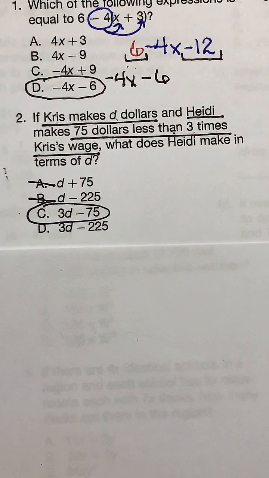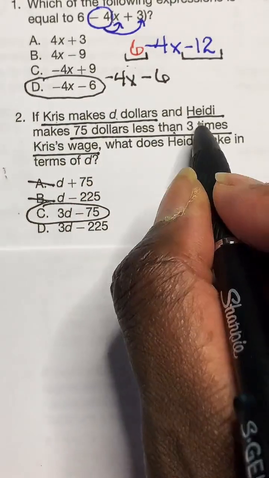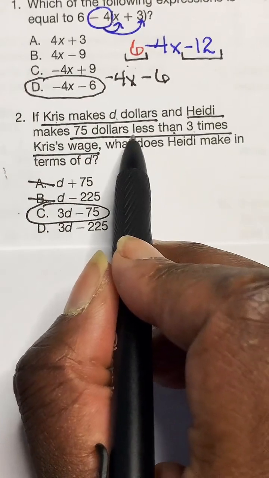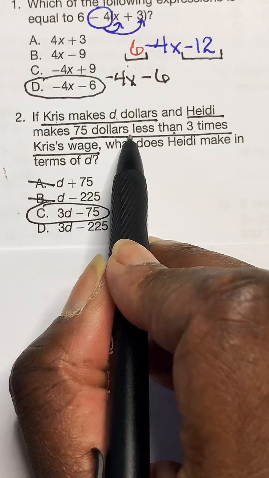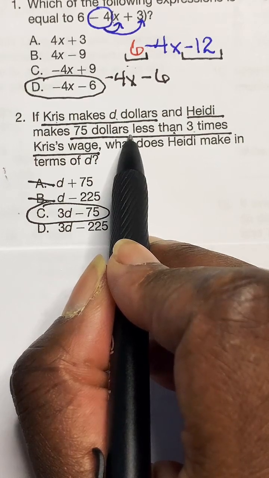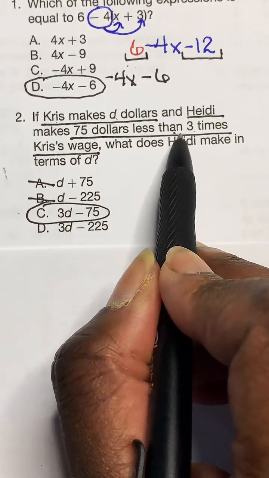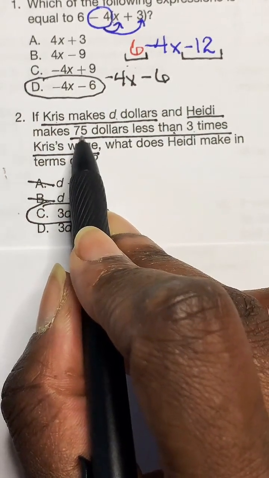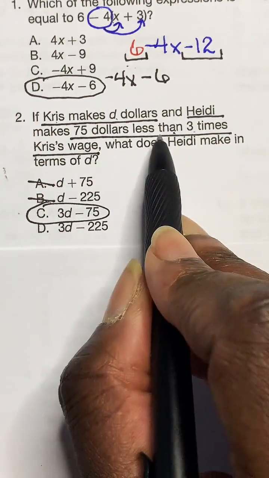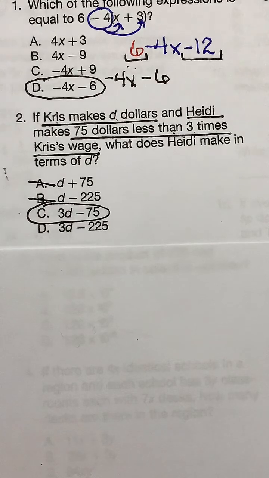Okay. All right, anytime they give you less than or more than, it always switches. Less than means minus. If it said "is less than," that's inequalities, but we're not dealing with inequalities. We're just dealing with the operation of subtraction when they say less than. And they're saying 75 is less than, so that means the 75 is the one that's going to carry this minus. So it always switches. Okay, all right.